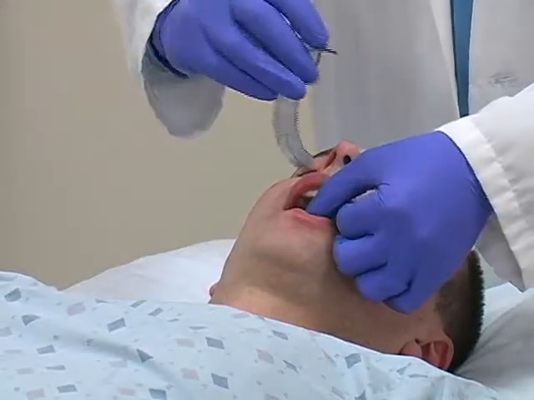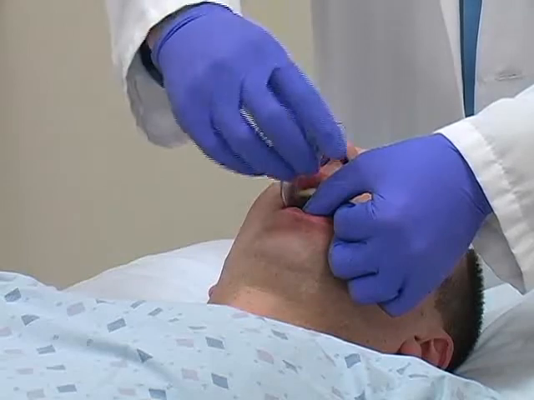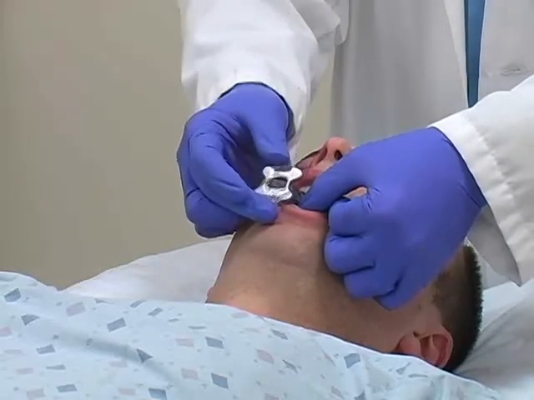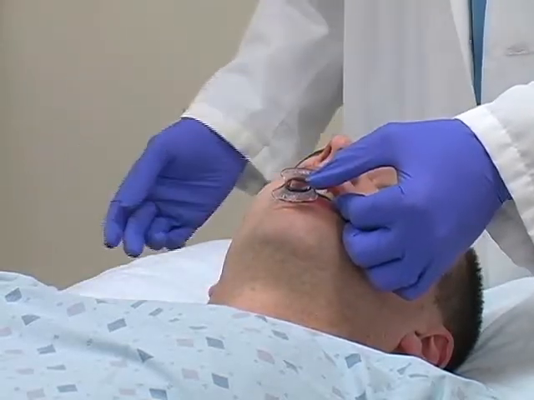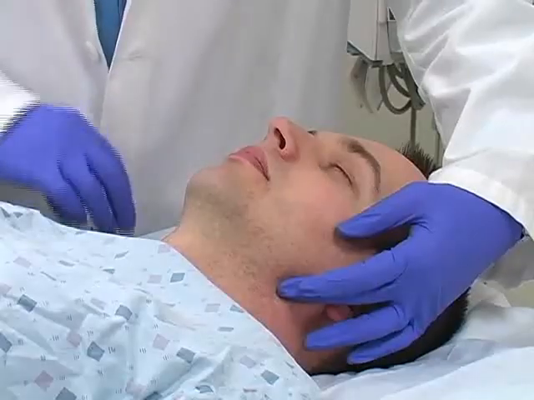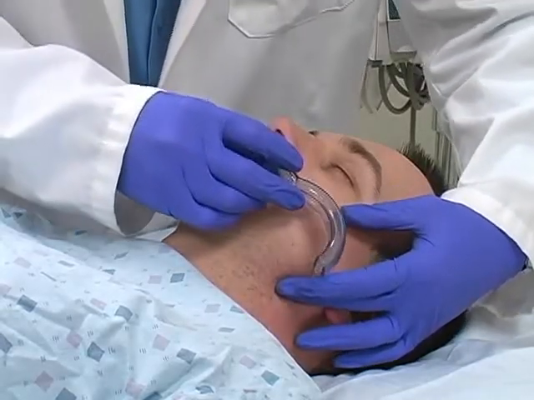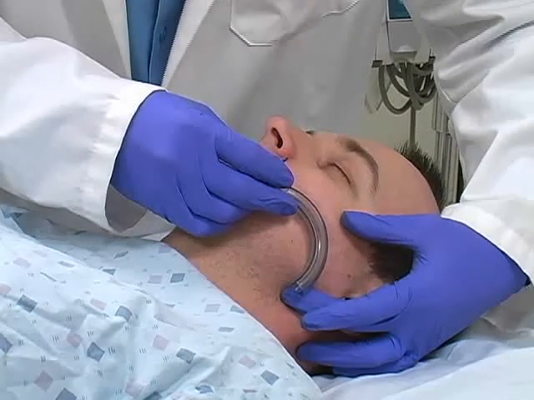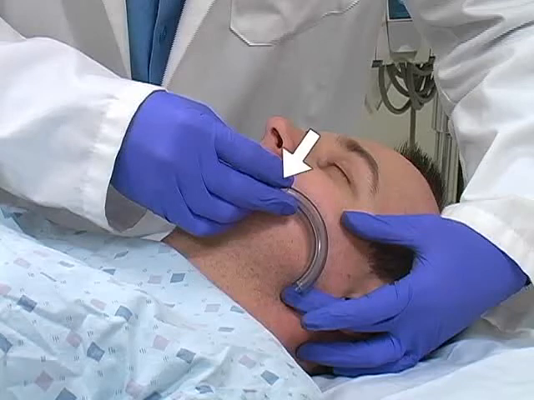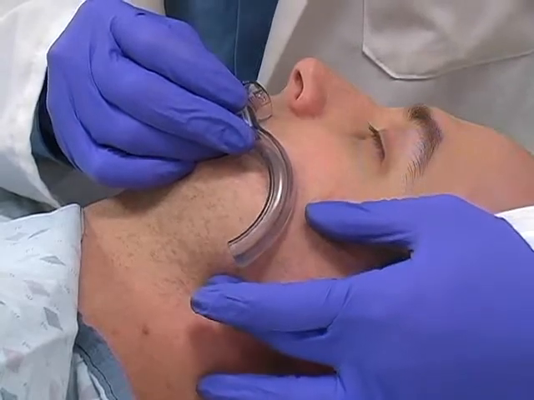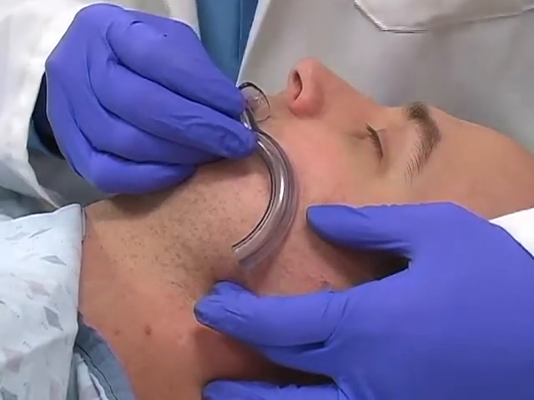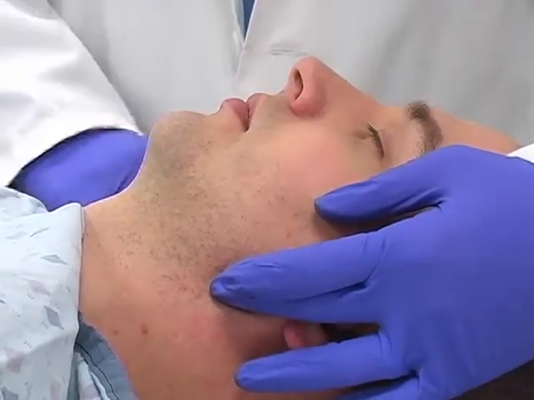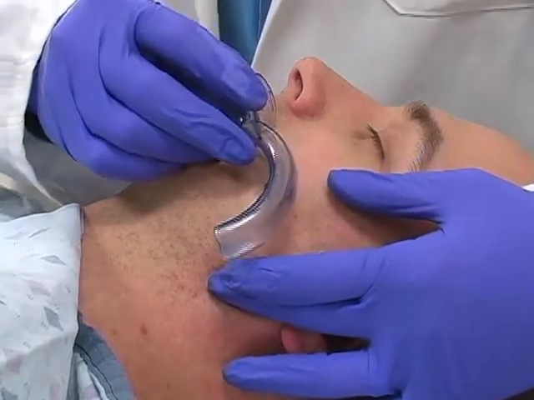Oropharyngeal airways are used to maintain airway patency and generally should be used whenever bag mask ventilation is required. First, determine the appropriate size oropharyngeal airway for the patient. When held against the side of the face, a correctly sized airway will extend from the lips to the angle of the mandible. This airway is too small since it does not fully reach the mandible and should be replaced with a larger device as shown here.